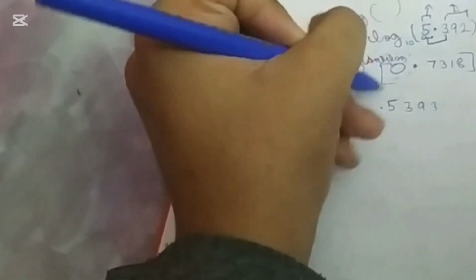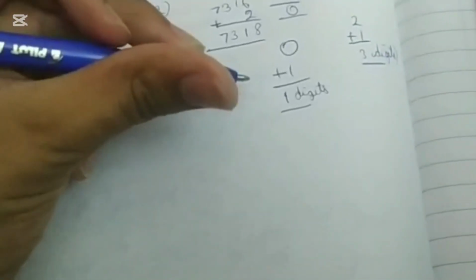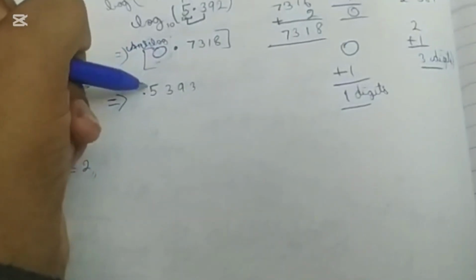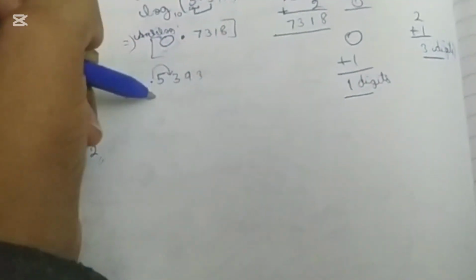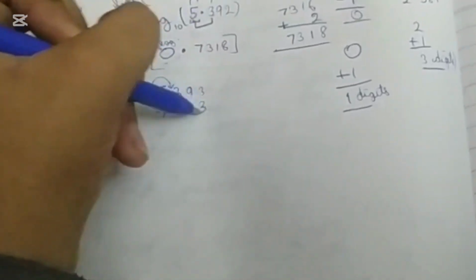5393. That is 0.5393, okay? Now since we know that it is one digit here, we're going to move this decimal point one place to the right. So it's going to be 5.393.